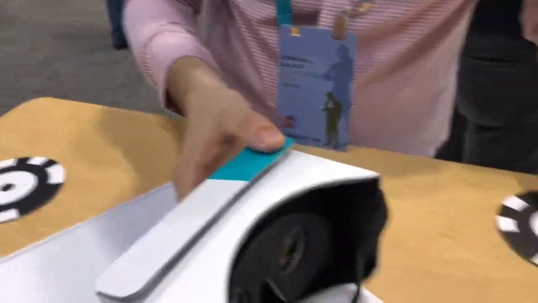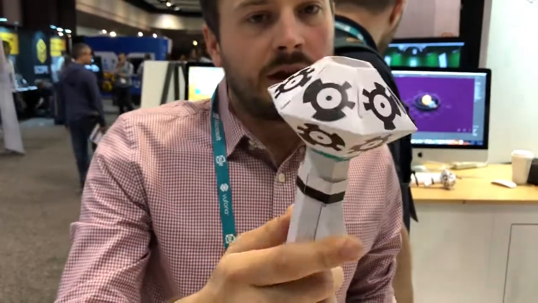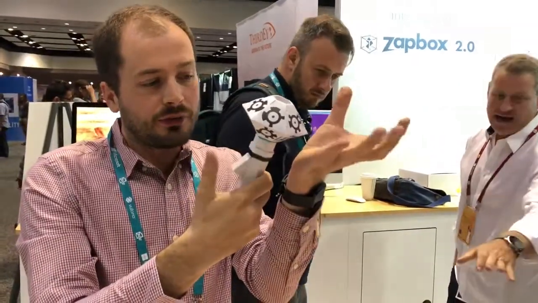In it comes two controllers, also made out of cardboard, and they have a trigger on them. We can track these controllers in 3D space, and that allows users to interact in the 3D environment. So you can tap on things, or in some experiences we have claws that grip based on the trigger.